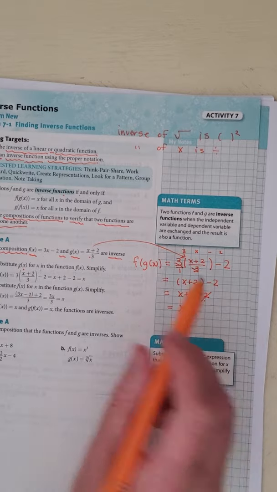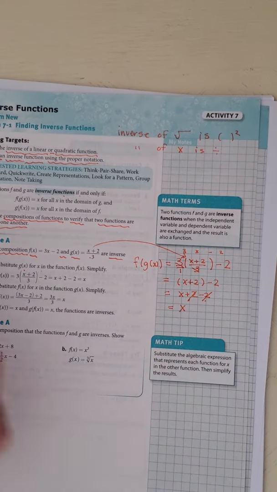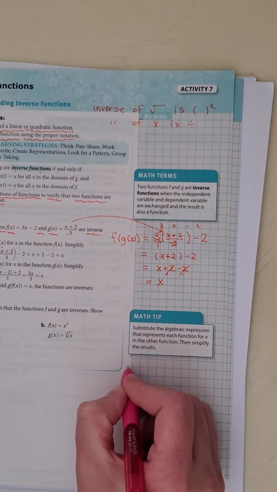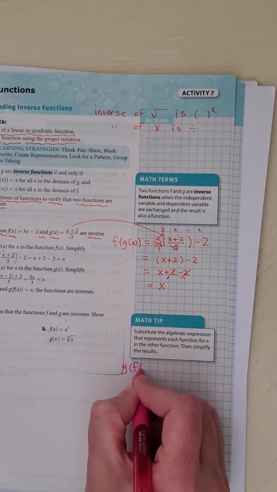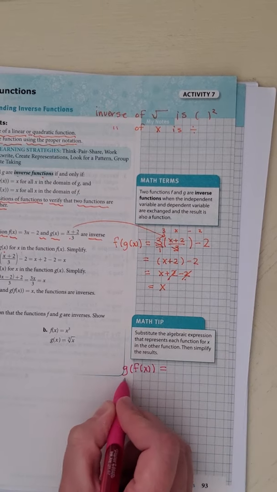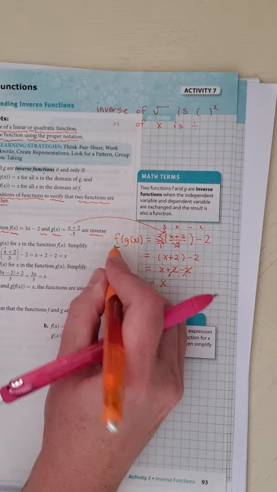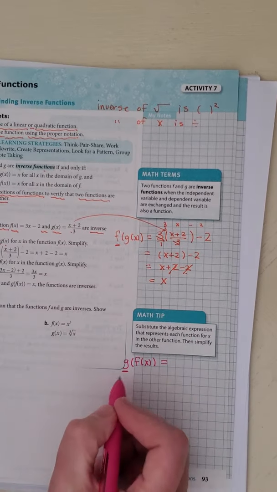Now I have to do the same thing for g of f of x. So I'm going to do that down here. So g of f of x. This time I'm going to start with the g, right? So I always start with my outside function. I've started with f here. I'm going to start with the g here.